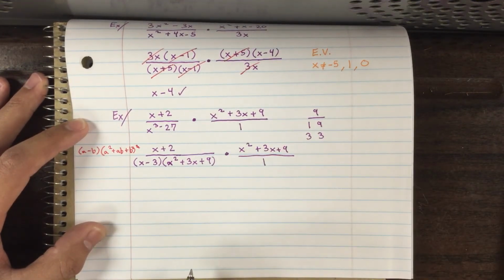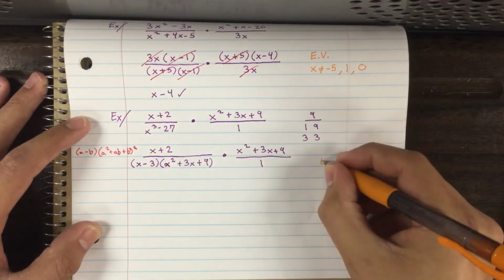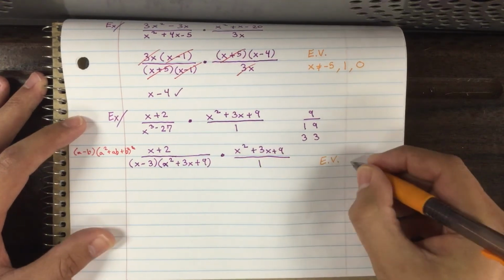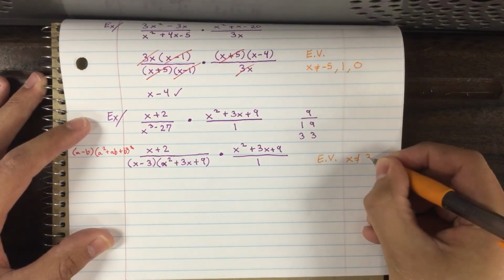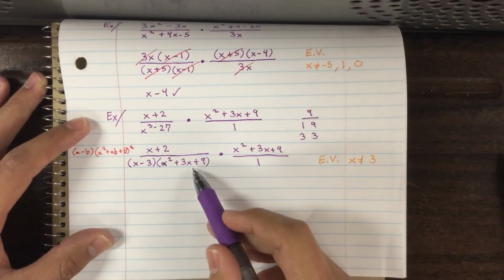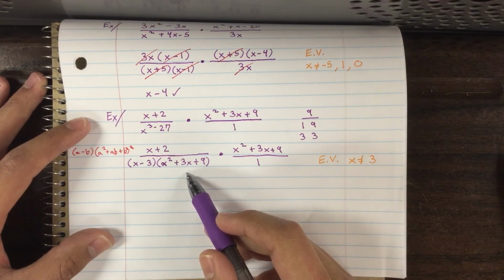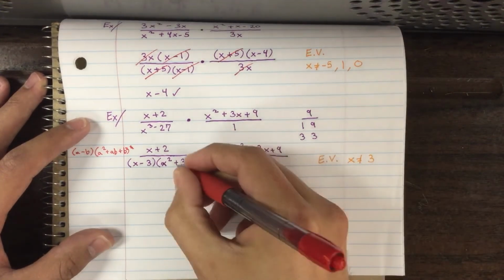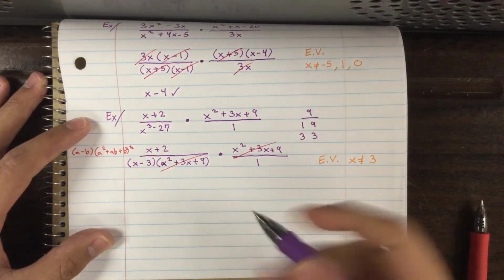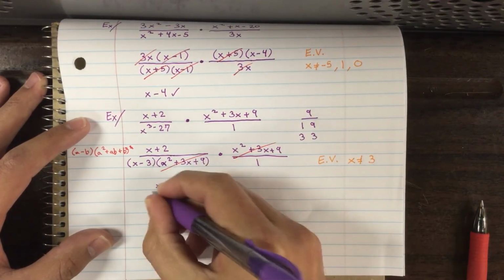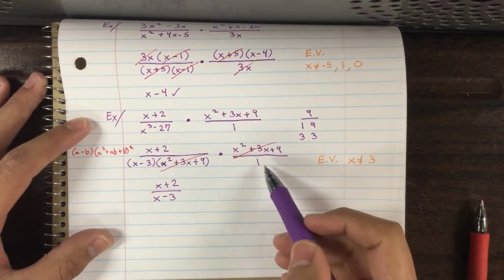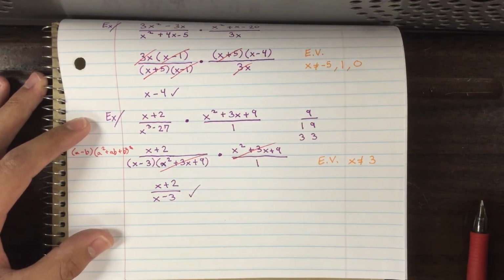Okay? So, your EV for this case, we're not going to talk about this one because you can't factor it. So, we're not going to talk about it. But the other EV would just be 3. Okay? This you would have to do quadratic formula, and we're just going to skip that for now. So, what cancels? That quadratic and this quadratic cancel. And what are you left with? Well, whatever's on top with whatever's on the bottom. Okay, the 1 is just 1, so you don't have to do anything. So that is your answer.